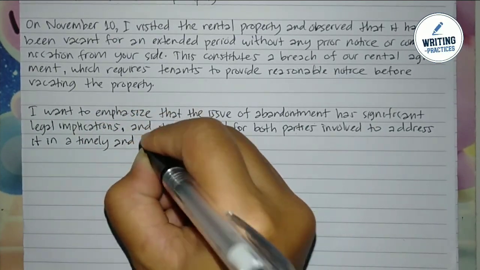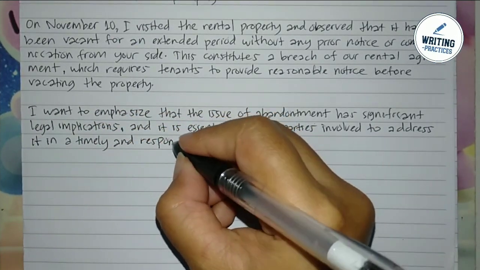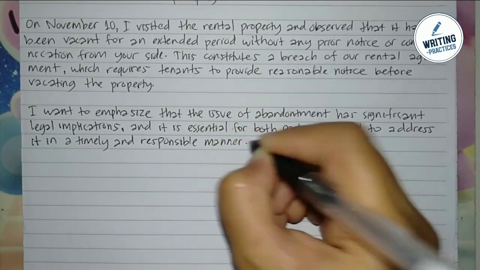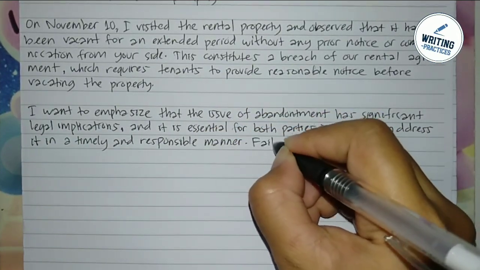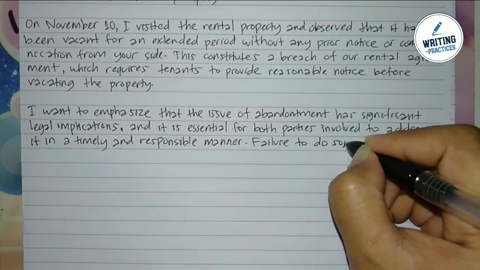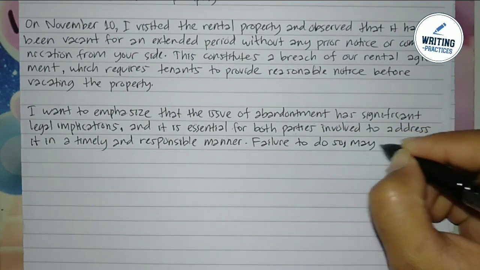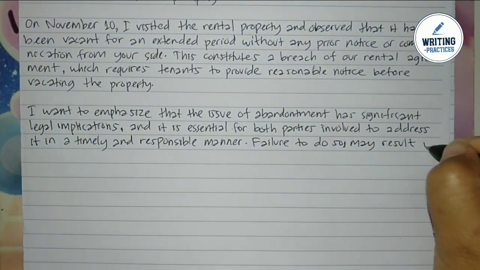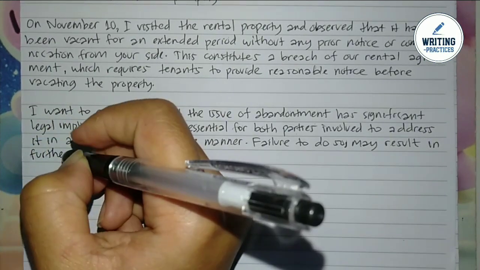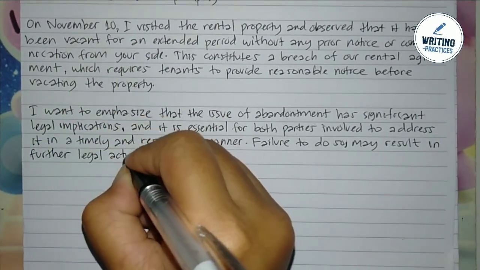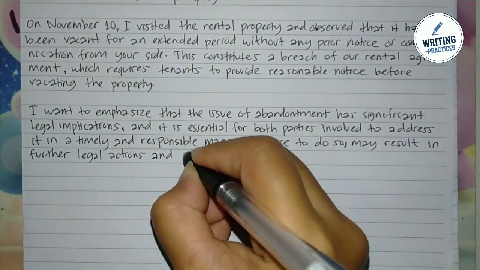Of course, this is crucial, especially if legal action might be taken. So, you may write: Failure to do so may result in further legal actions and consequences. The letter must sound serious. This can be a strong warning letter as well.